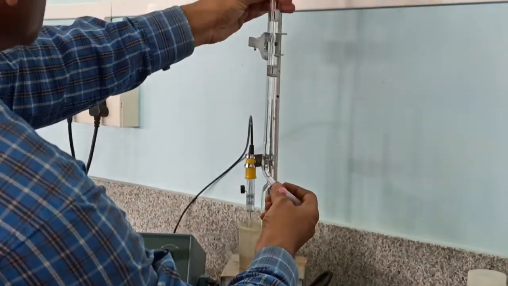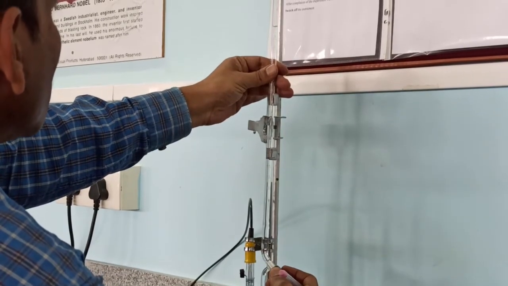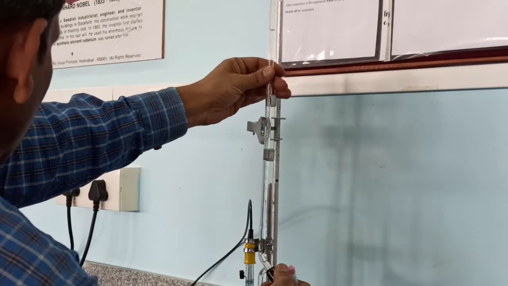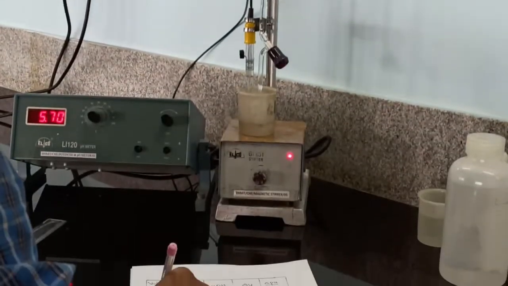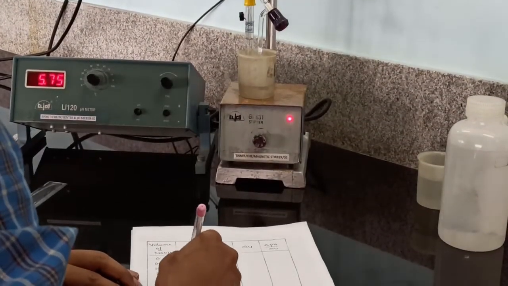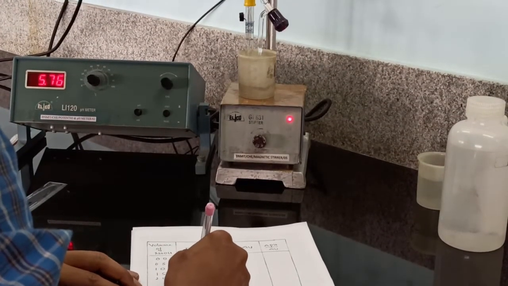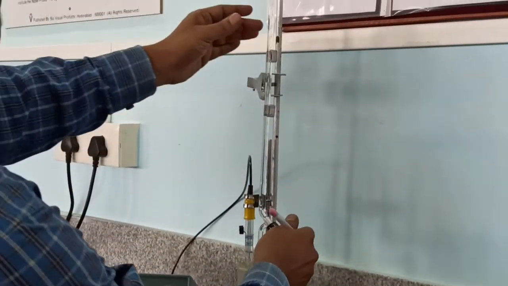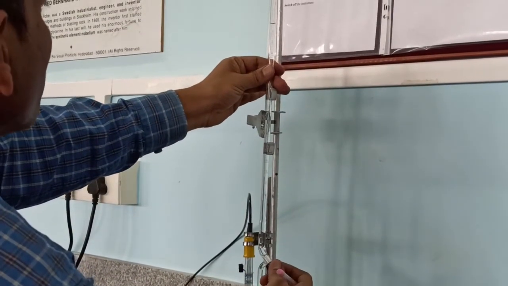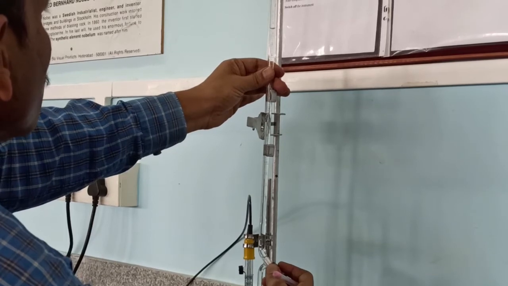At 2 ml, the pH of the solution is 5.76. So now we can see the jump from acid to base.